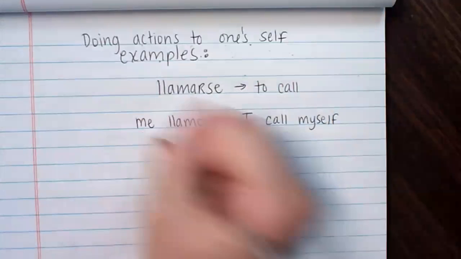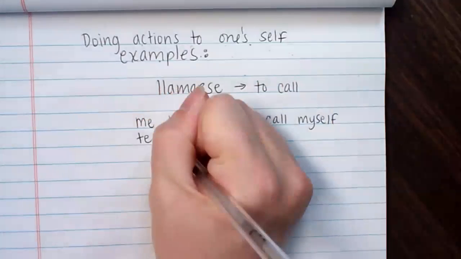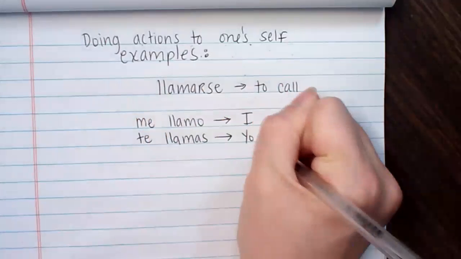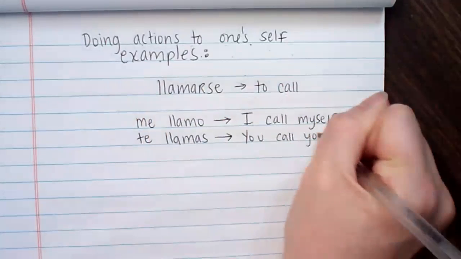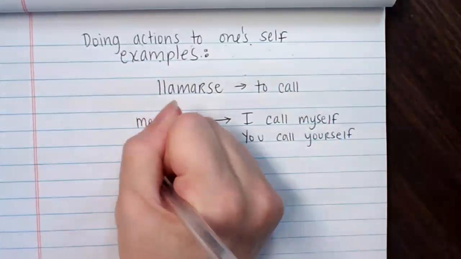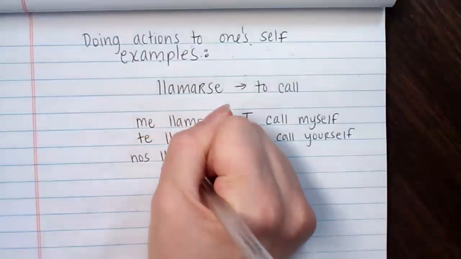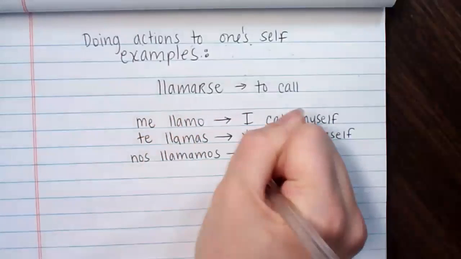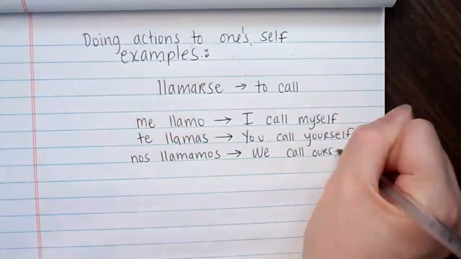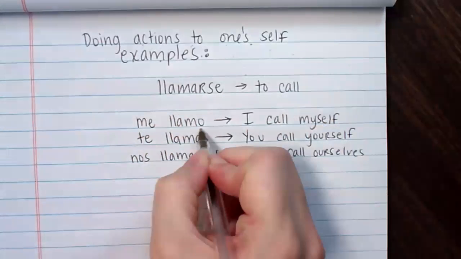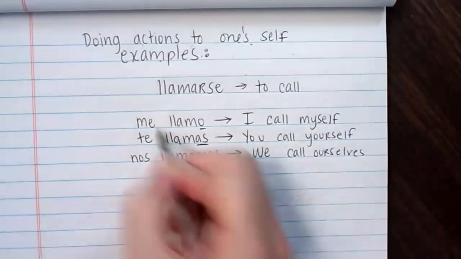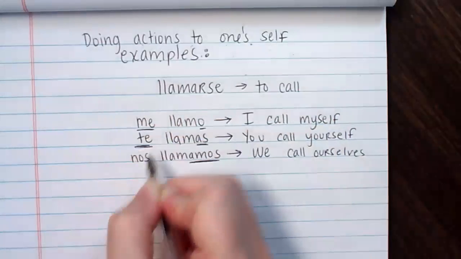If I said te llamas, this would be you call yourself. And another one, if I said nos llamamos, this would be we call ourselves. So you notice here, the present tense conjugation is in the same form as the reflexive pronoun.